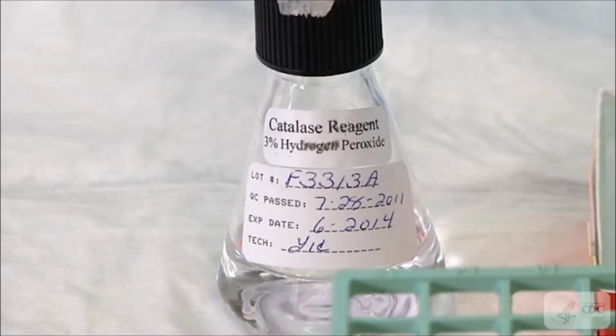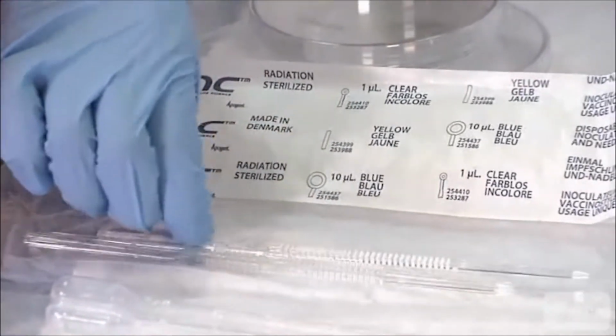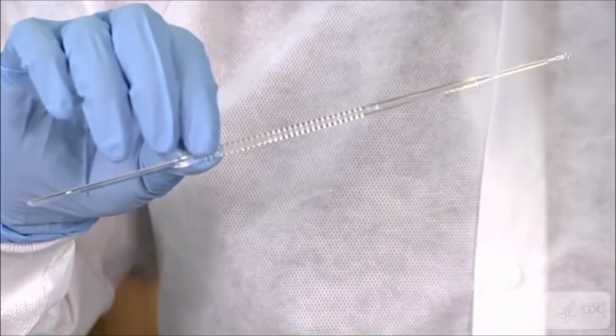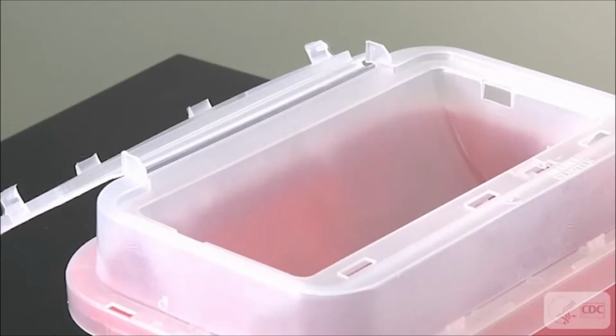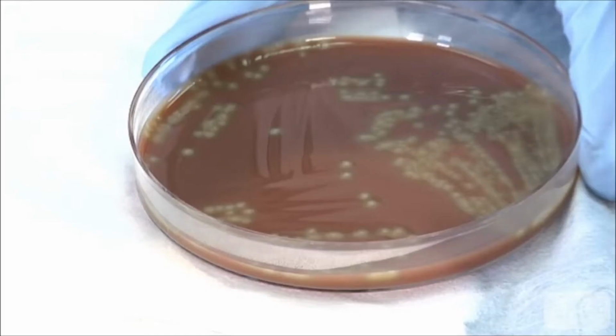For these tests, a 3% solution will be used, but a higher concentration of hydrogen peroxide can be used for other bacteria. You'll also need sterile wood applicator sticks or plastic loops. Avoid using wire loops, as they can cause false positive reactions. You'll need pipettes, biohazard waste containers, and young colonies of bacteria on agar media. These colonies should preferably be 18 to 24 hours old. Use blood agar or chocolate agar media.